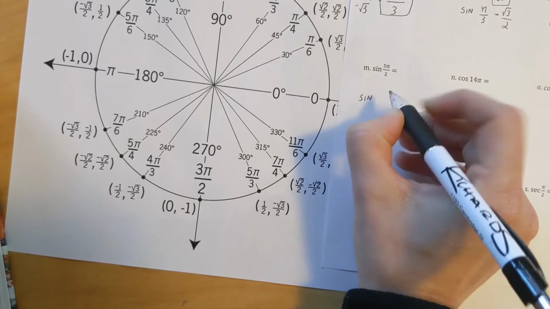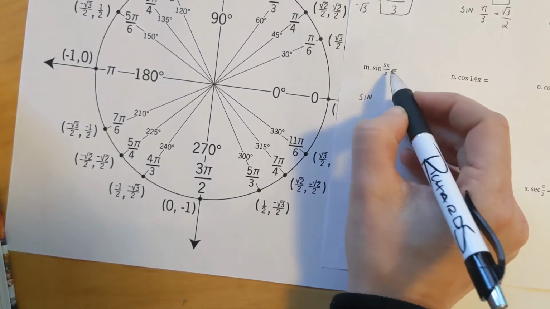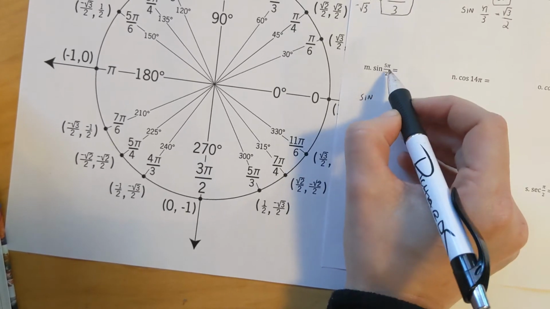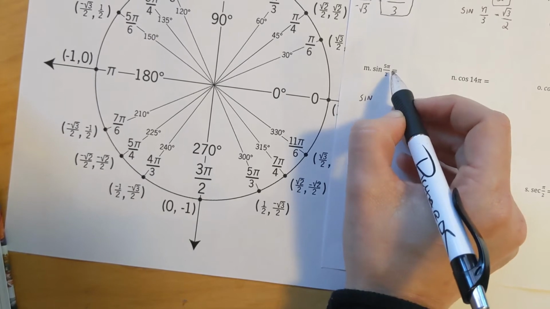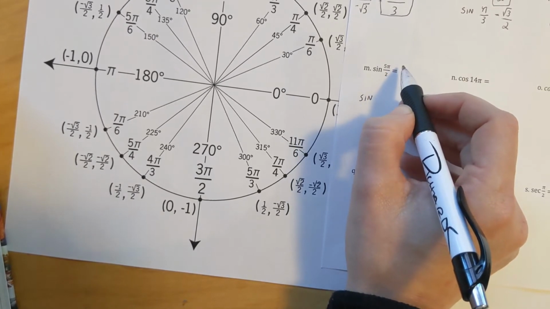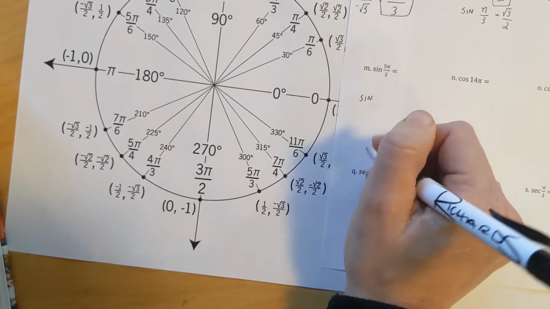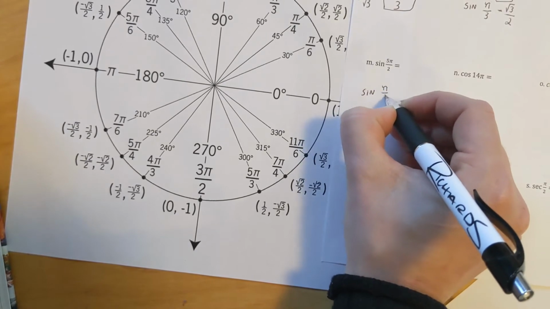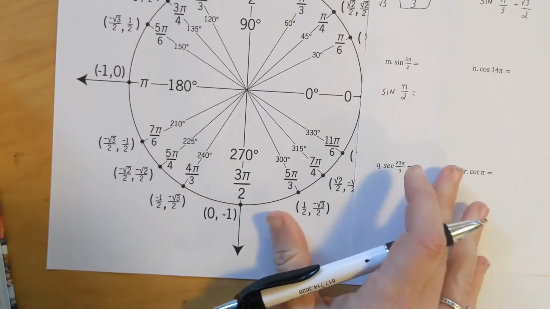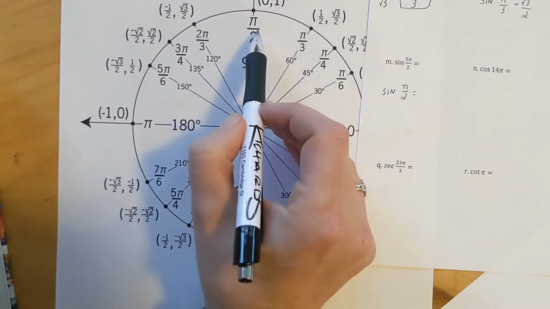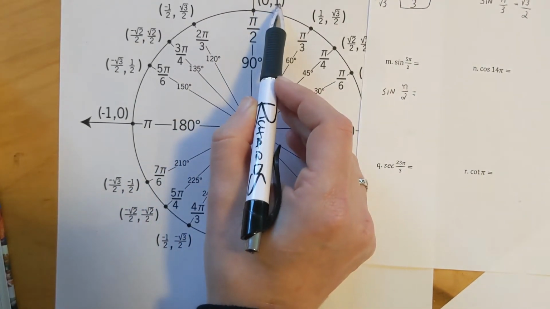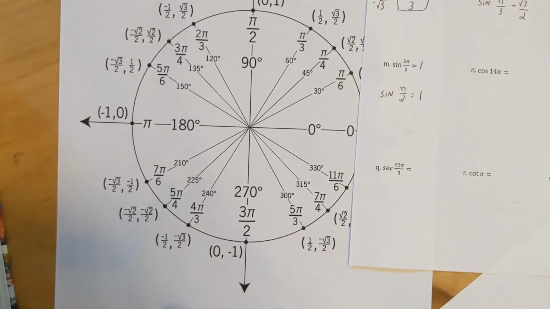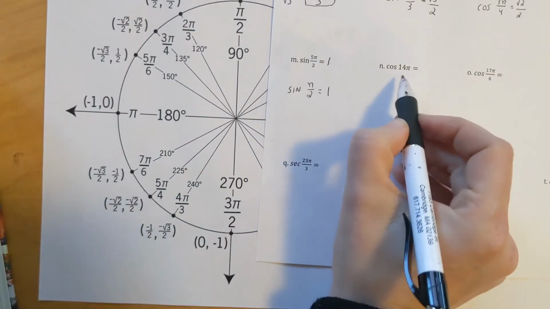So instead of finding sine of 5 pi over 2, let's subtract 2 pi. I'm just doing fraction subtraction in my head. So I'm going to be subtracting 4 pi over 2 because that's the same as subtracting 2 pi. So you end up with pi over 2. So I'm going to find sine of pi over 2. Here's pi over 2. Sine, we're looking at the y-coordinate, which is 1. So if sine of pi over 2 is 1, sine of 5 pi over 2 is 1. This one, I may have done this one in the video.